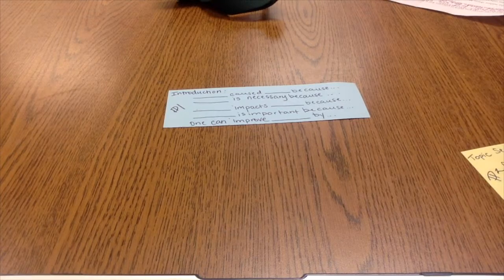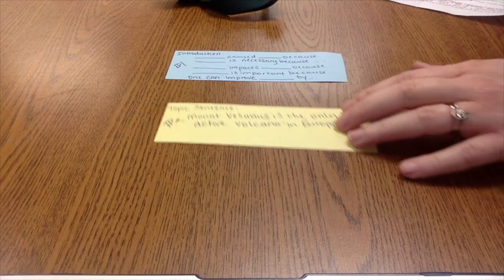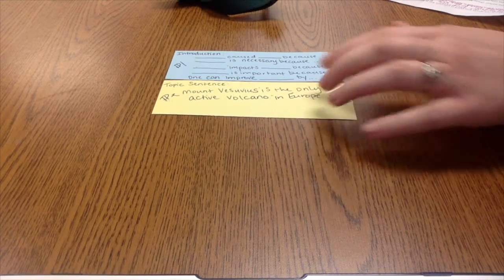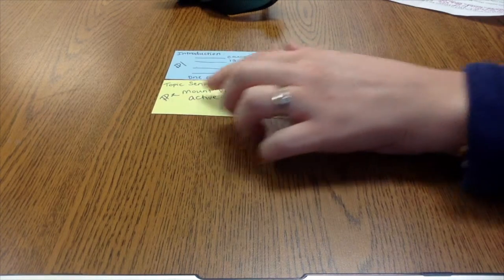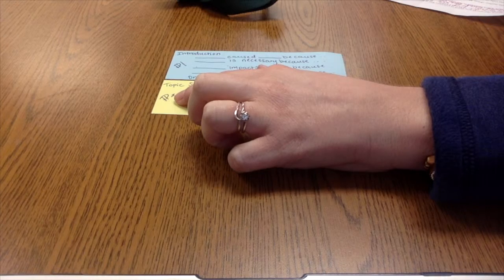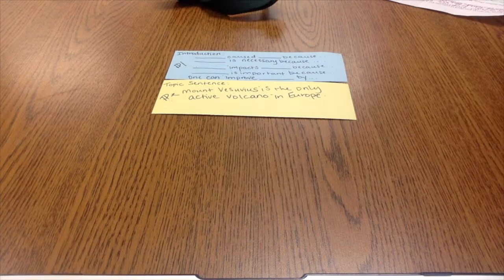So now that you have your 2 categories organized, we're going to create what's called a topic sentence. Okay, so on your yellow slip, I want you to label it topic sentence, and then I want you to call this one paragraph 2. Okay, so your topic sentence is supposed to give the main idea of a body paragraph. This is different from a thesis because your thesis gives the main idea of the whole essay. A topic sentence just gives the main idea of one body paragraph.